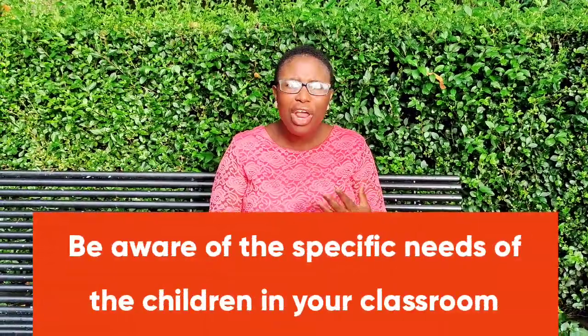Another way you could create an inclusive classroom is to be aware of the specific needs of the children in your classroom. Yes, when you are aware of their specific needs, definitely you'll be able to support them. How can you be aware of their specific needs? It's by observing them. When you observe them, you'll be able to find out about their needs and what they want, and you'll be able to support them.